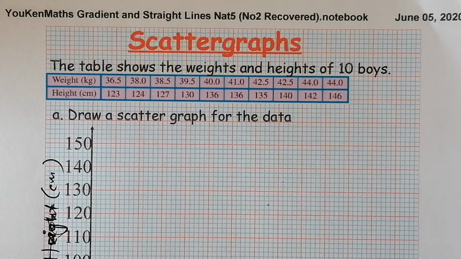Now, I've got two examples that we'll work through, and I also want to talk about correlation, which is a key part of scattergraph work that we do at National 5. So this will allow you to do National 5 exam questions after you've reviewed the video here. Okay then, so let's start.